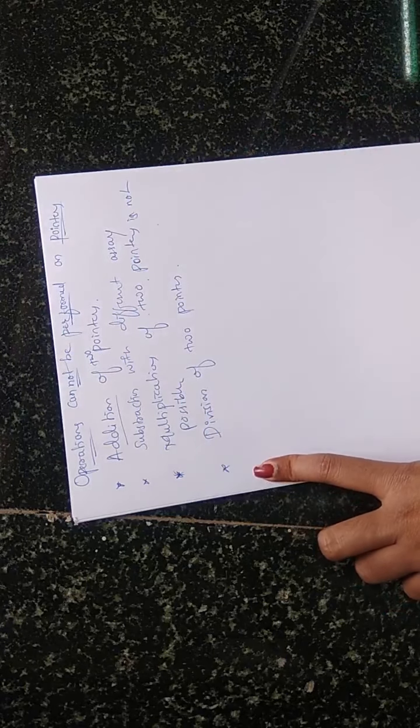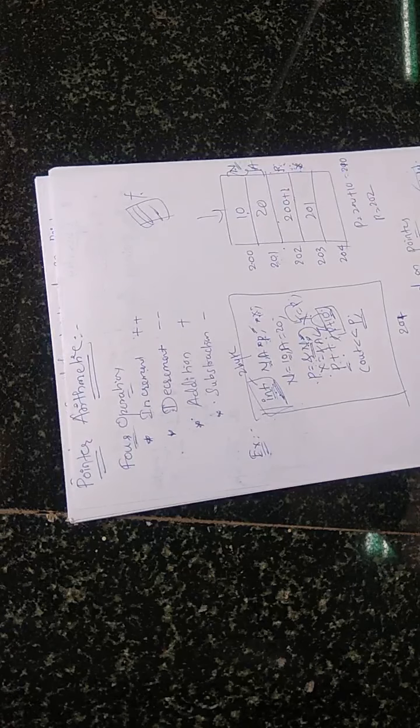Done? So in today's session, we saw pointer arithmetic, the operations we can perform on pointers, and the list of operations we cannot perform on pointers. Let me do a revision once again. Pointer arithmetic is possible because a pointer stores an integer value. Like other numerical values, we can perform some operations on pointers also.